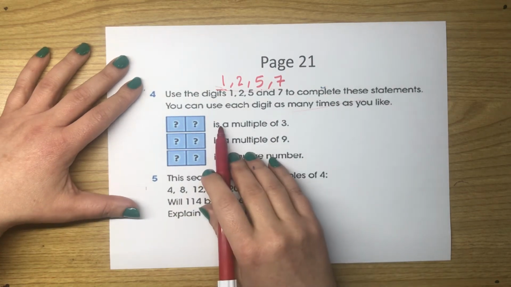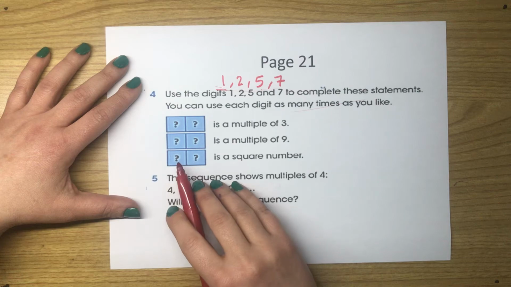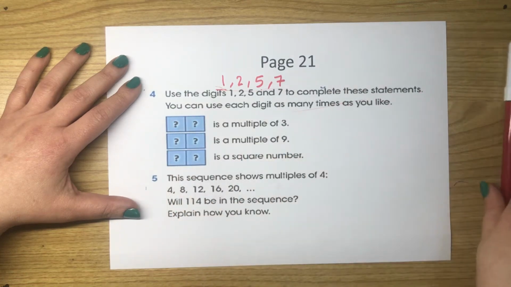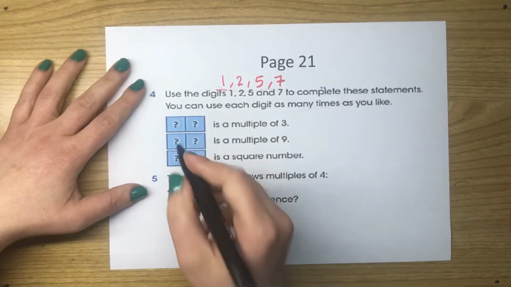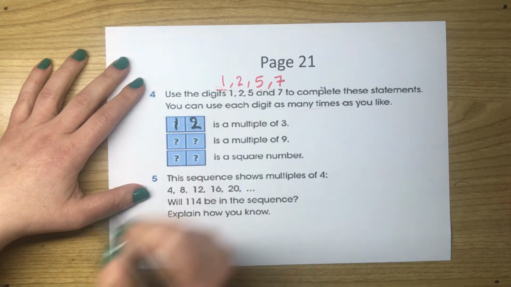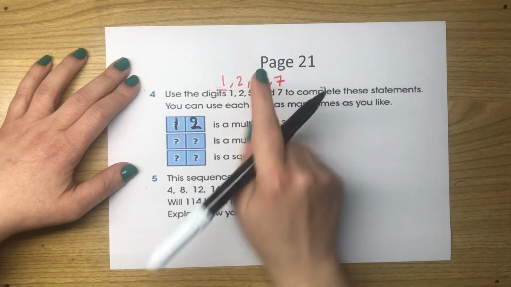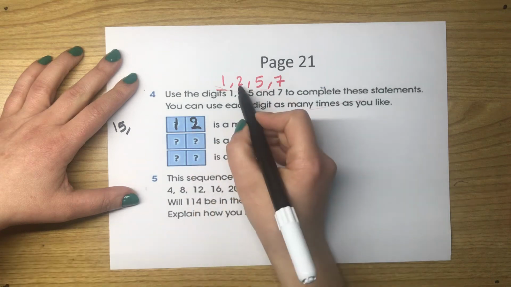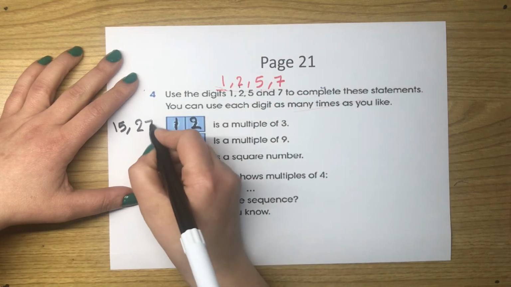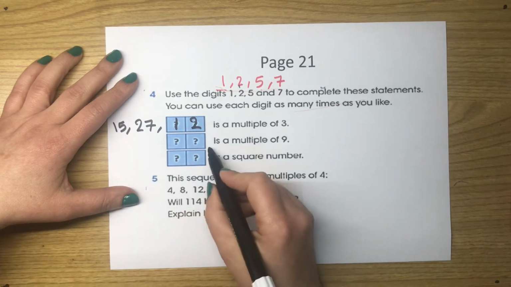Okay, we want a multiple of 3. There are many choices, guys. Somebody can make it as simple as, I'm going to pick a number, such as 12. 12 is a multiple of 3. What else? We have 1 and 5. 15 is a multiple of 3. And 27. It's a multiple of 3. Those three answers are correct. Multiple of 9.